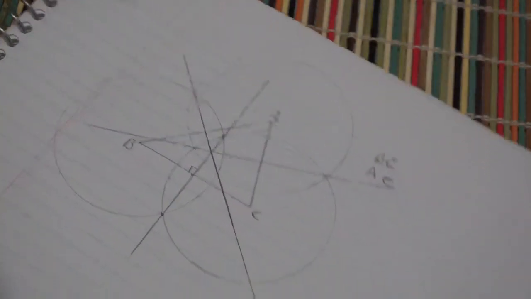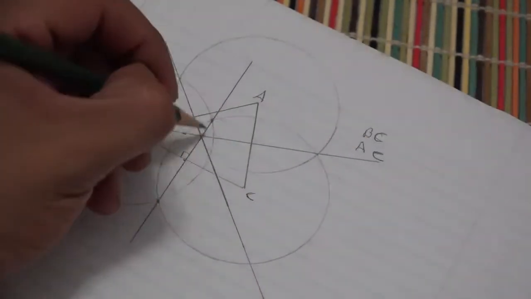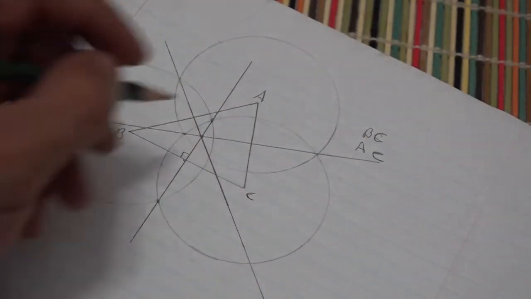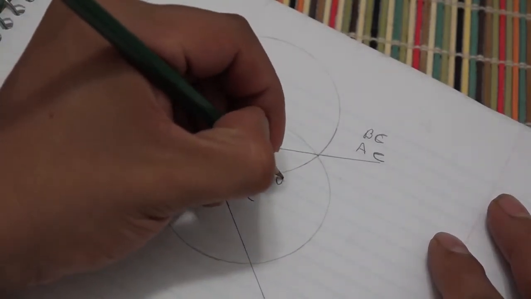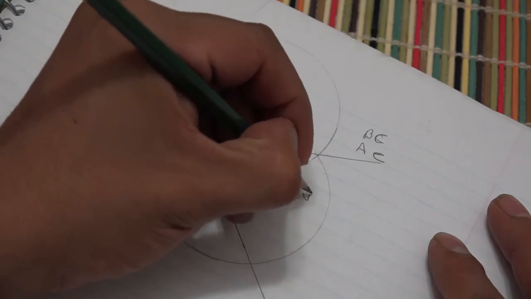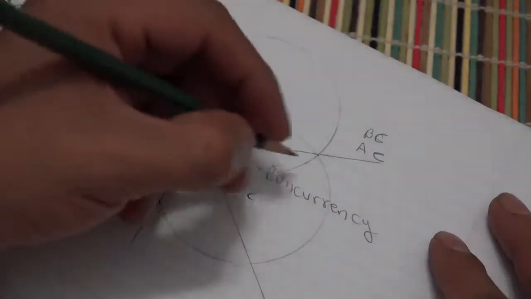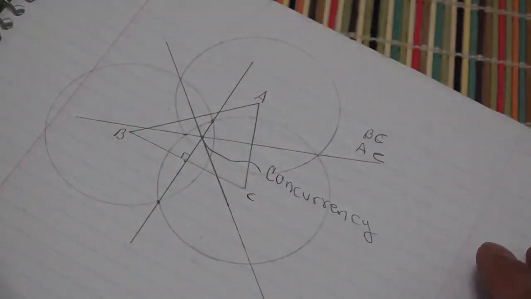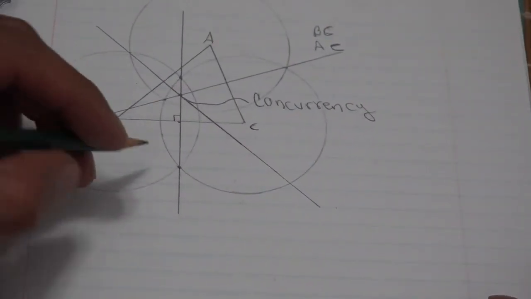So anyway, what is it that I need you to see? That these, and this perpendicular bisector intersect at this point. This is called the point of, and if you want to write it, concurrency. Concurrency. The points are concurrent, okay? Not only that, the intersection of the perpendicular bisectors, please in your notebooks write that.